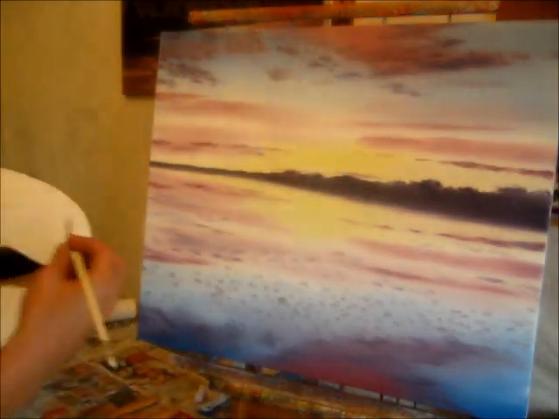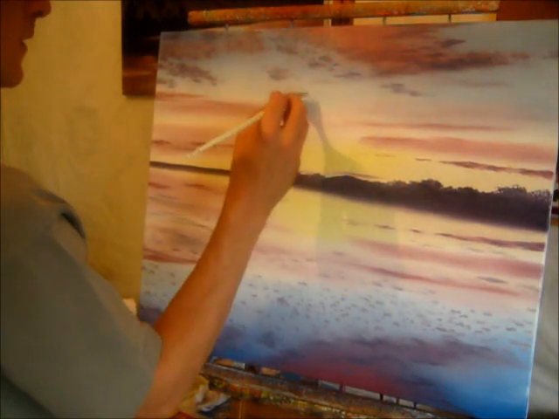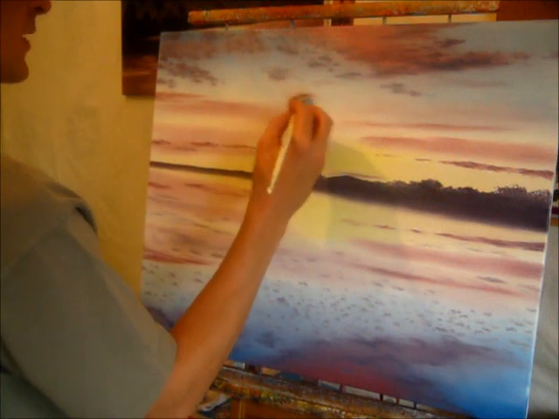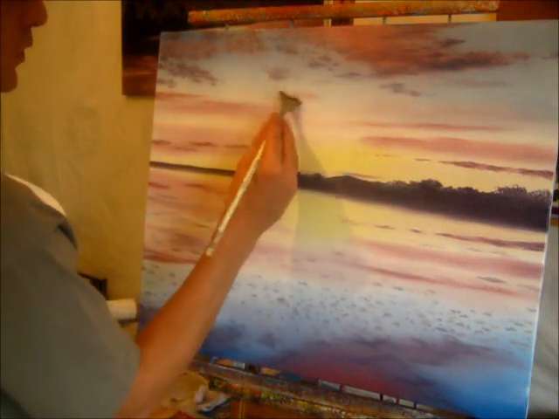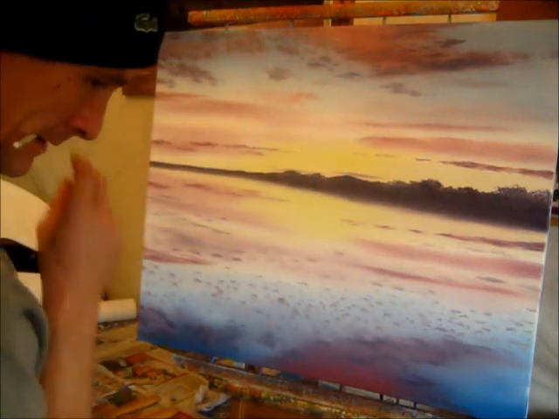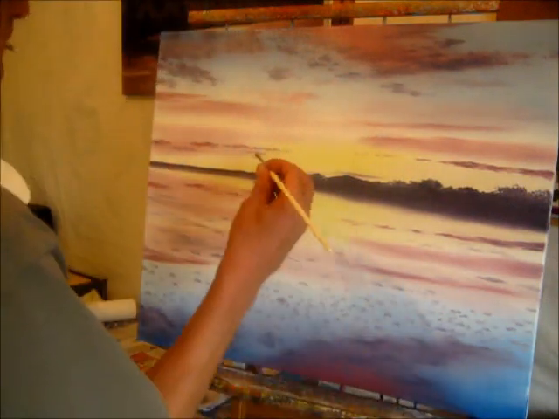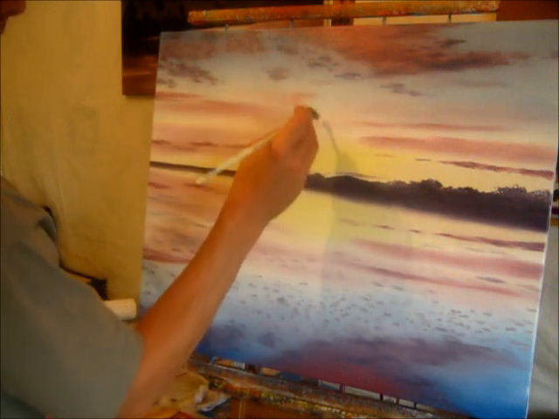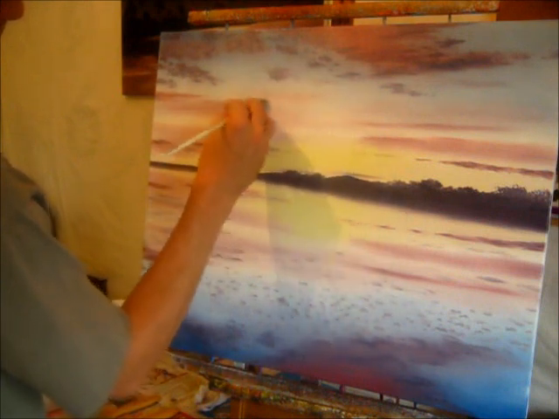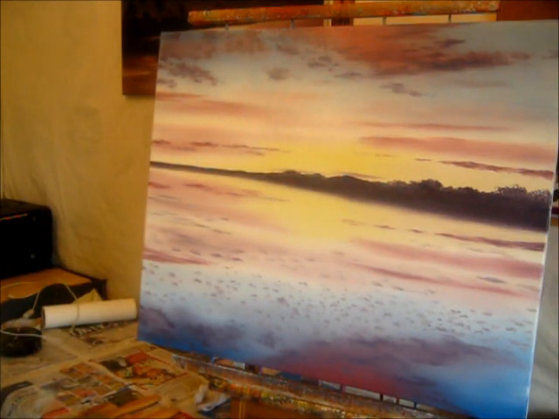And there you go. Right, I'm just going to apply a little bit of this crimson for a cloud just over in here. Just the crimson, this one, on its own. And I want it to be wispy, so I'm leaving gaps. See that? And you can go back with blender. Just blend that out. Yeah, that's cool.